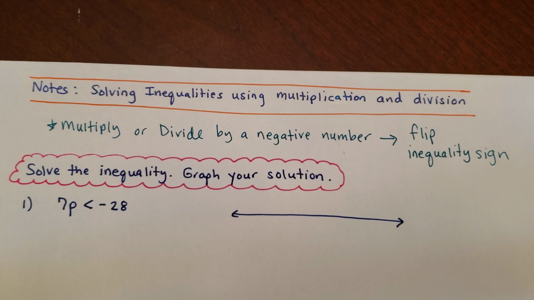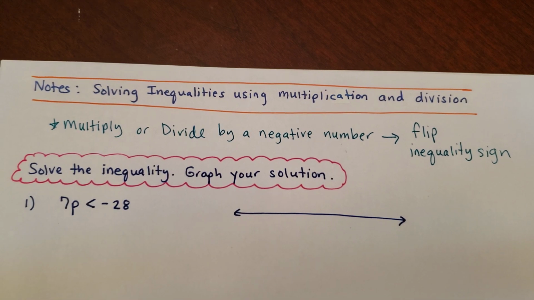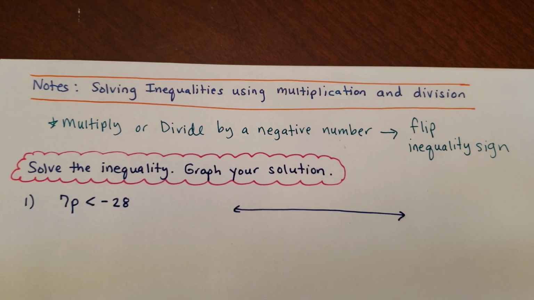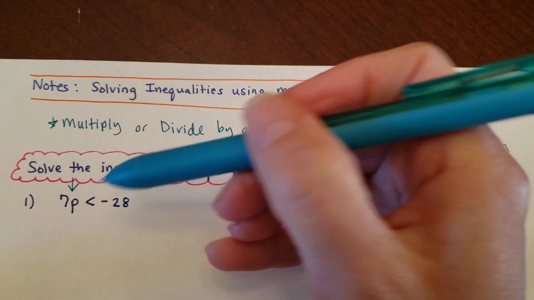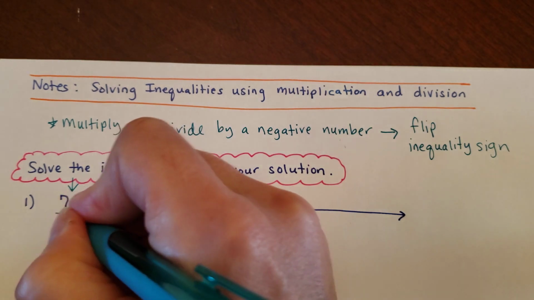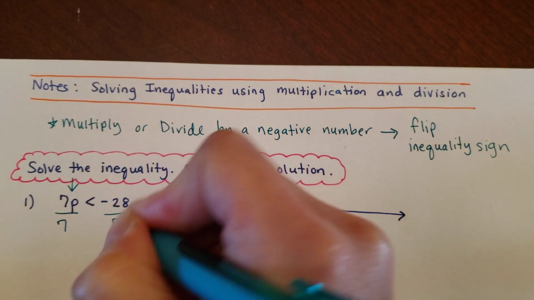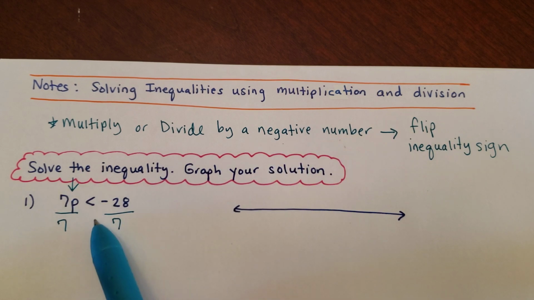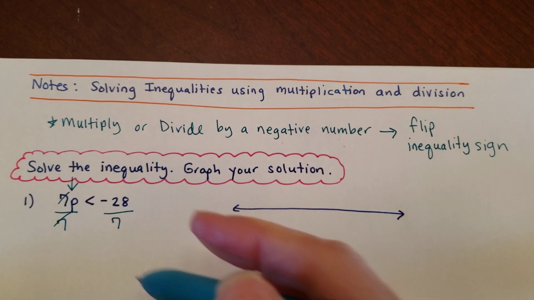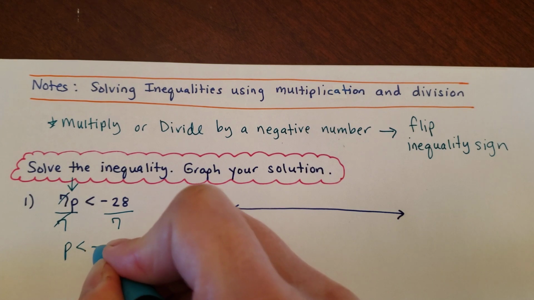Example 1, 7p less than negative 28. The 7 is multiplying, so we always start on the side with the letter. And we're going to do whatever the inverse is. So it's multiplying, so we're going to divide both sides by 7. Now we are dividing by positive 7, not negative, so you don't do anything with the sign, so you just cancel like normal. So p will be less than negative 4.